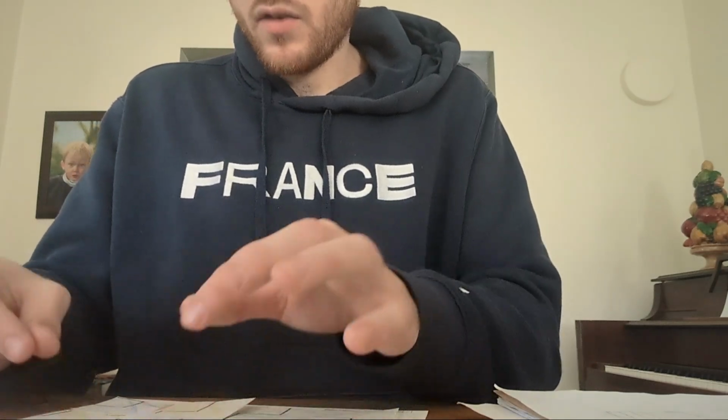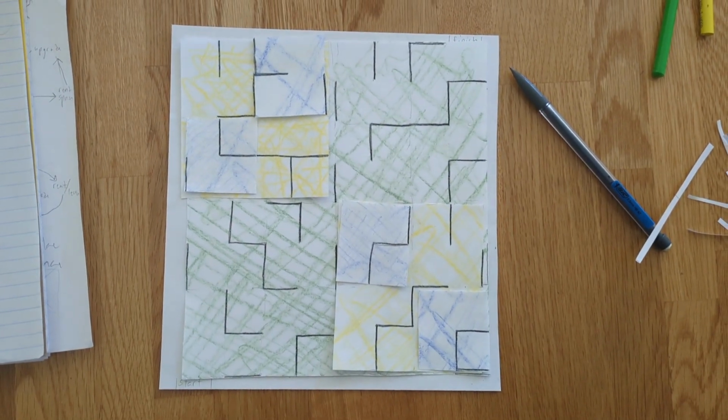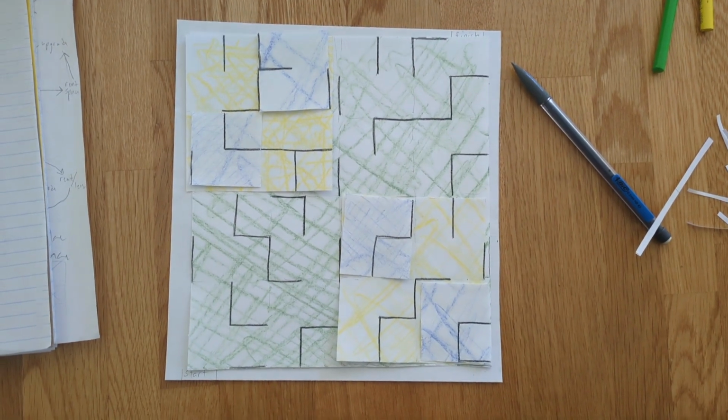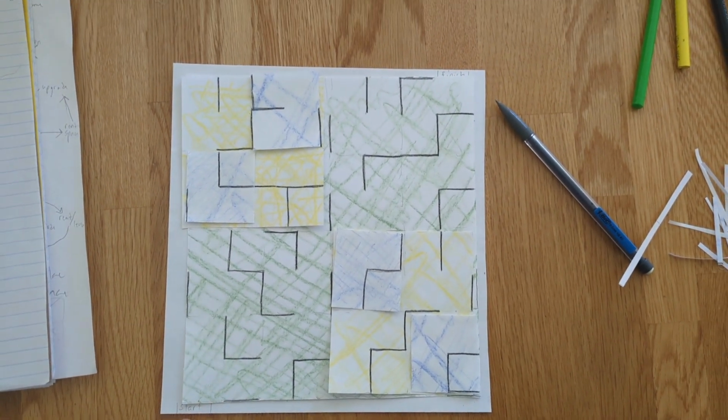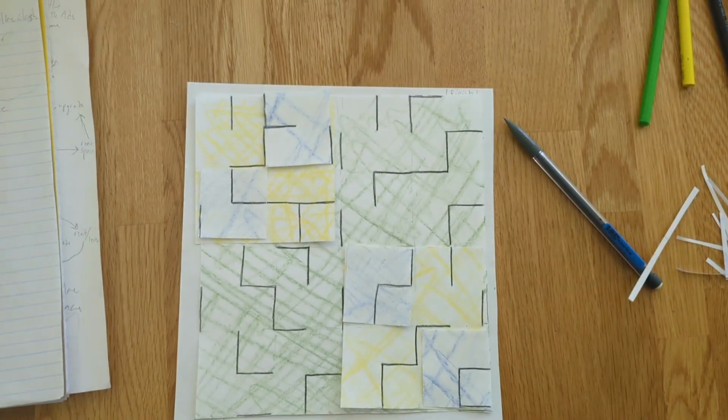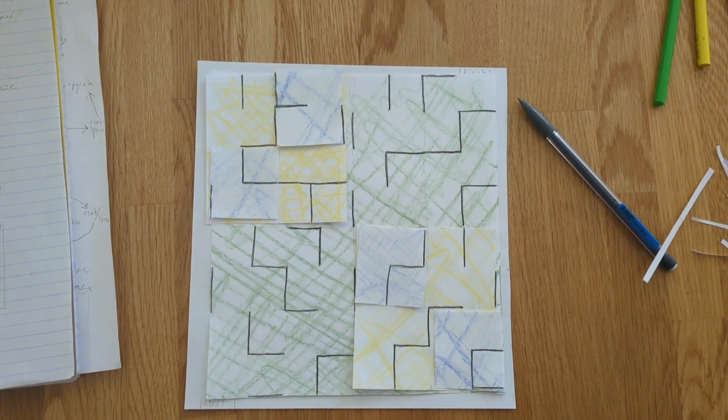Oh, this game is going to be awesome for randomly generated whatnot. Okay, so now, let's take a look. All right, that looks great. That looks awesome. Start, finish. Looks really good.